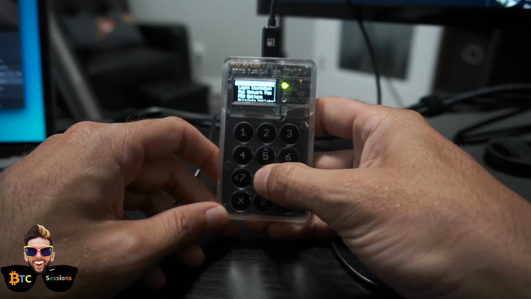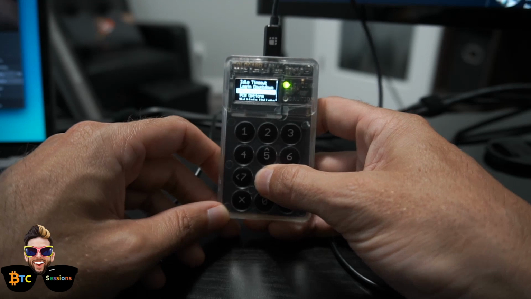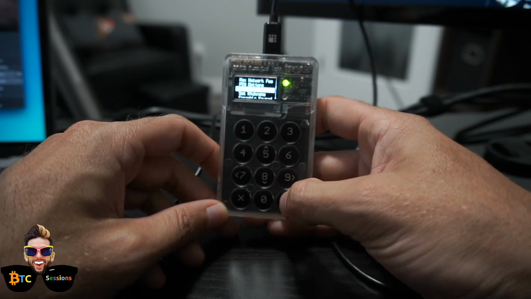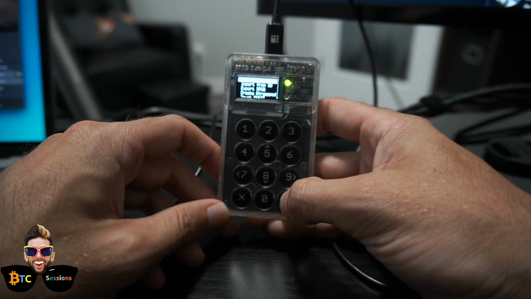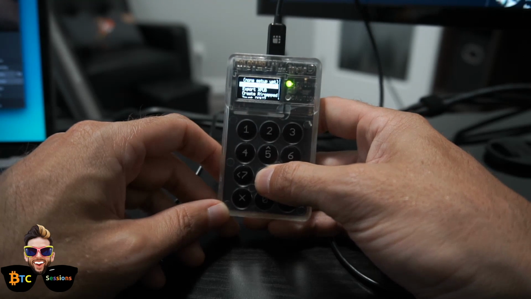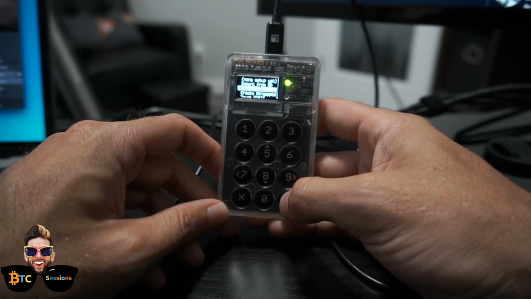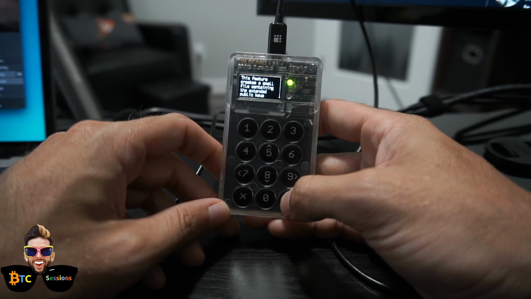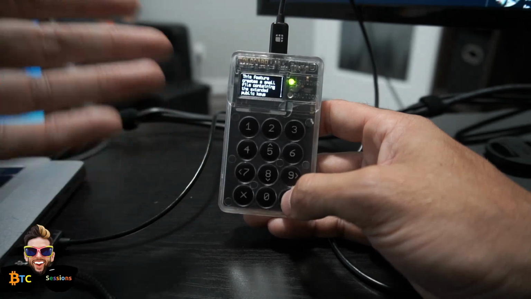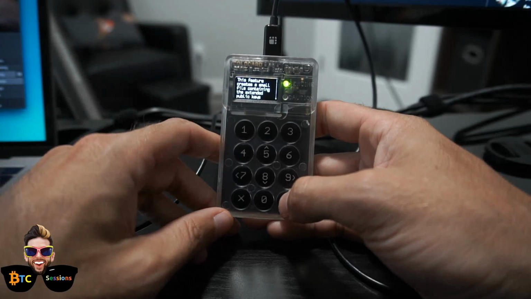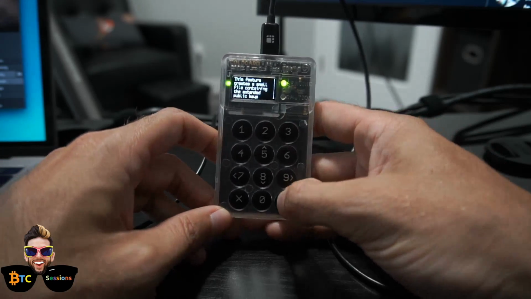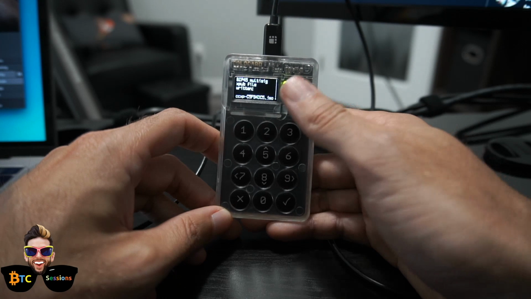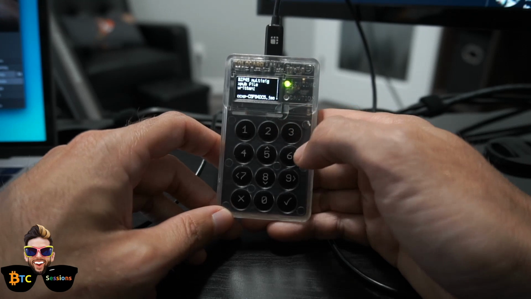From here, I'm going to go down all the way to multi-sig wallets and select it. Then I'm going to go down to export xpub. And this creates a small file containing the extended public keys, so on and so forth, necessary to create or be part of a multi-sig wallet. And I'm going to hit yes. Boom, that has been written as well to the SD card.